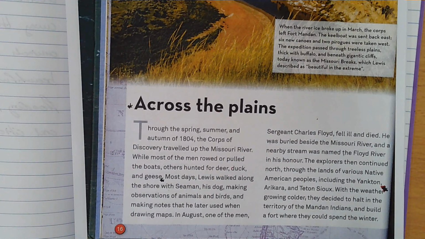He was buried beside the Missouri River, and a nearby stream was named the Floyd River in his honour. The explorers then continued north through the lands of various Native American peoples, including the Yankton, Arikara, and Teton Sioux. With the weather growing colder, they decided to halt in the territory of the Mandan Indians and build a fort where they could spend the winter.